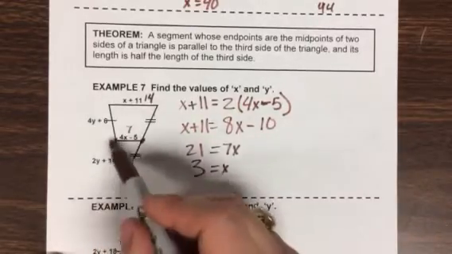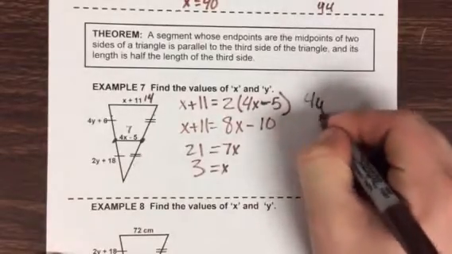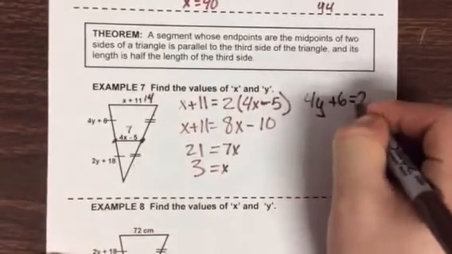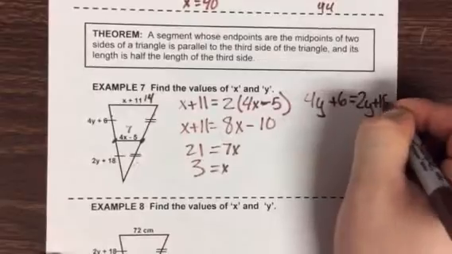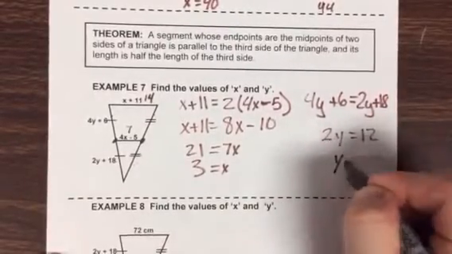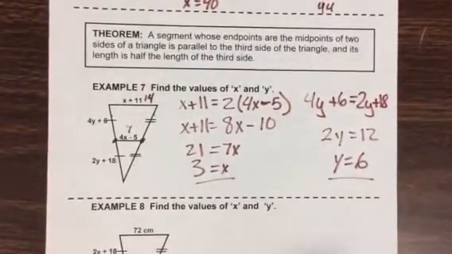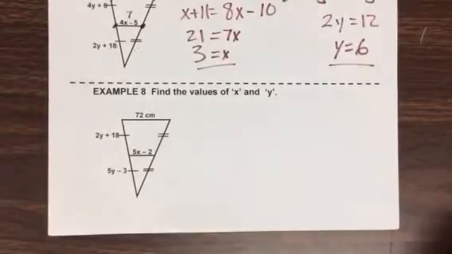So looking at the next part, we know it's a midpoint, which means that these two parts must be equal. 4y plus 6 equals 2y plus 18. So 2y equals 12, or y must be 6. So right there we've got our two pieces. Looking down at the last part, find the values of x and y.